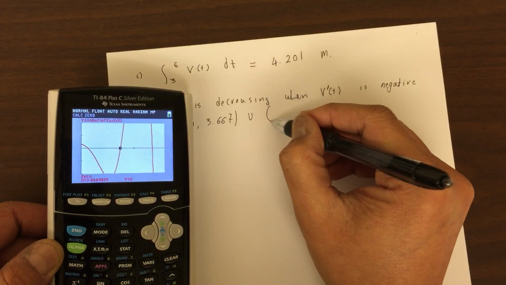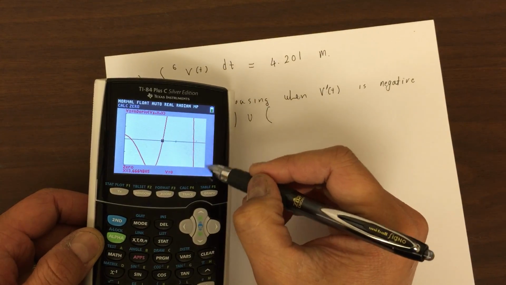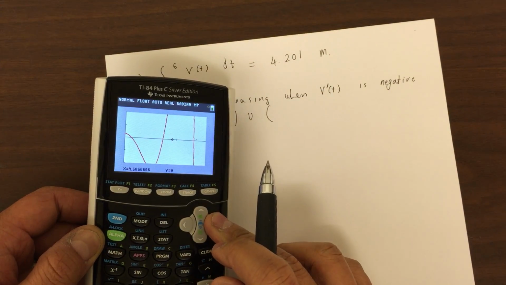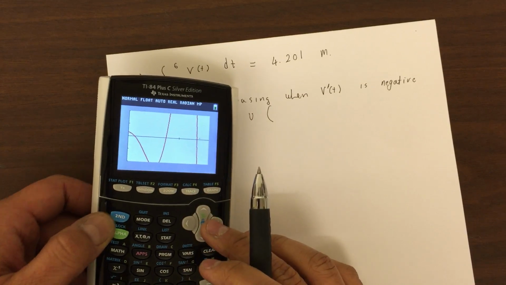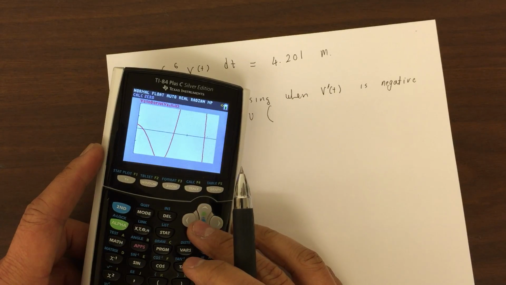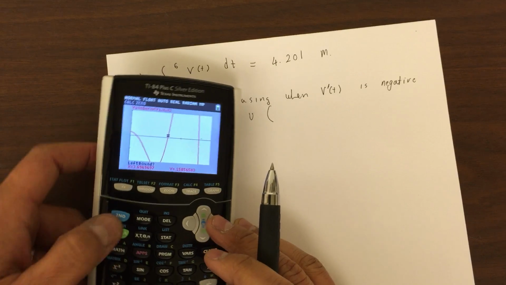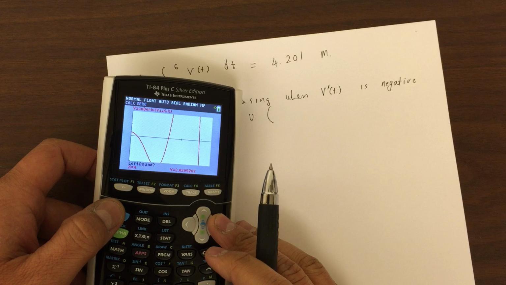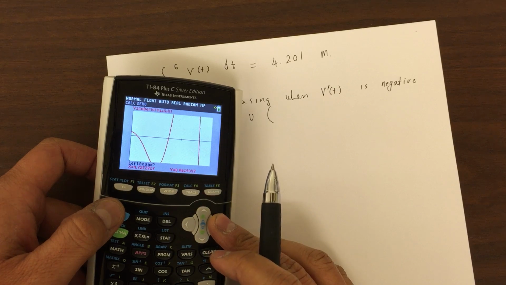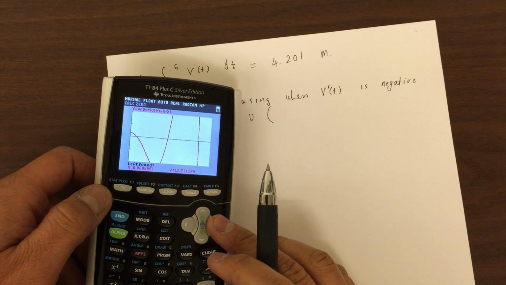And then it's also decreasing from here to 8, so we need to figure out what that is. Left bound: this is my left bound, so move it as close to that as possible.